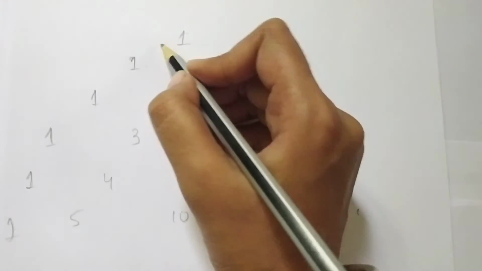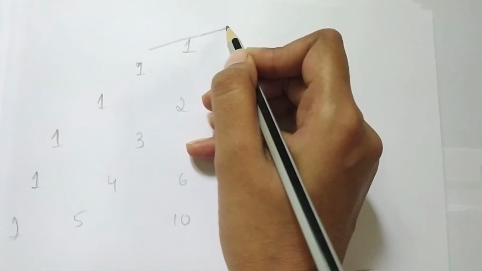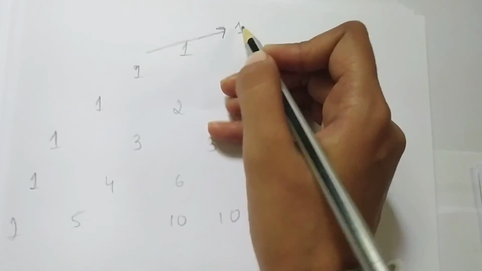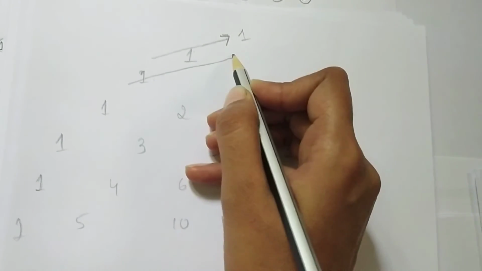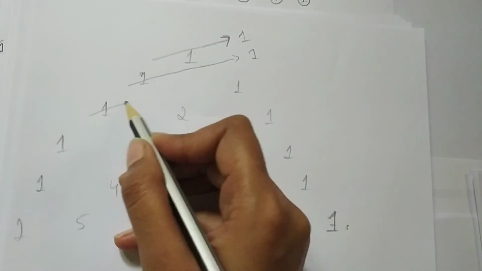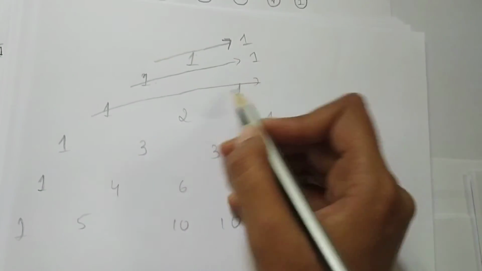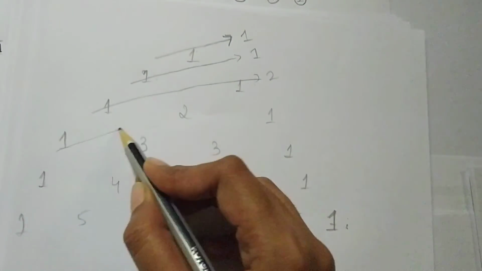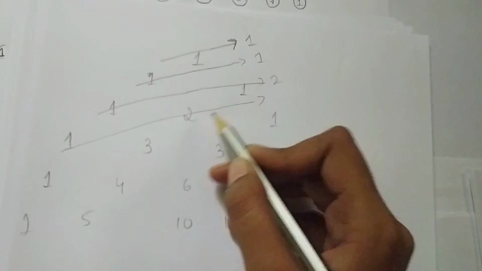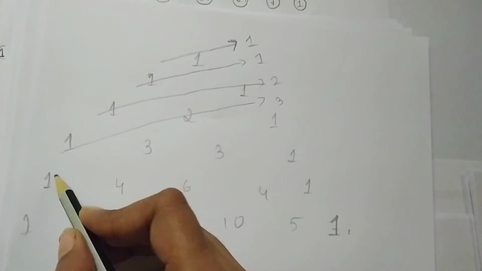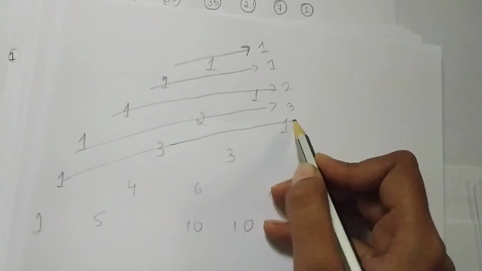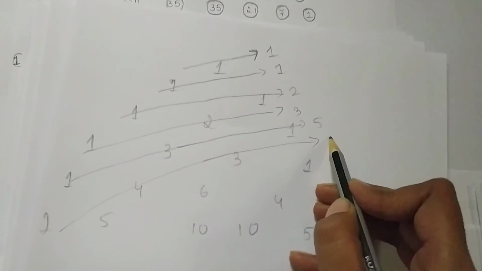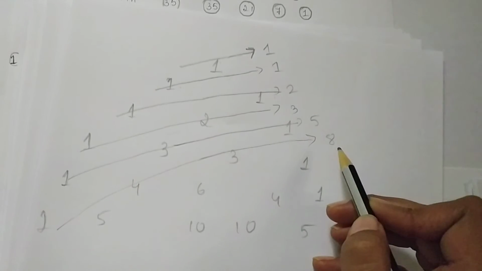In this, add diagonally from left to right, and we get the hidden sequence. 1 plus 1 is 2, and next 1 plus 2 is 3, and next is 5, and next one is 8, right?